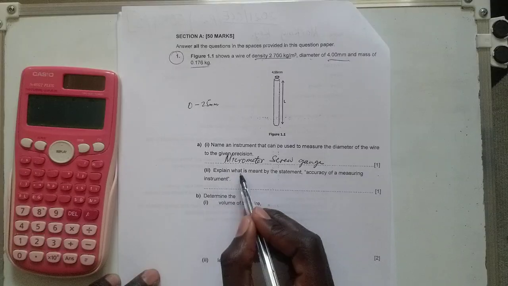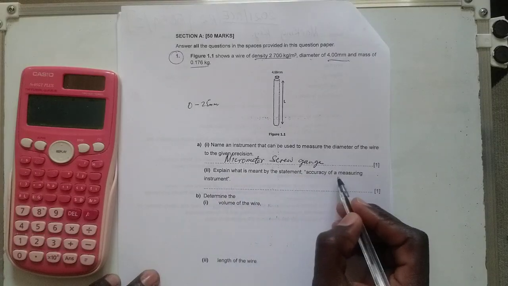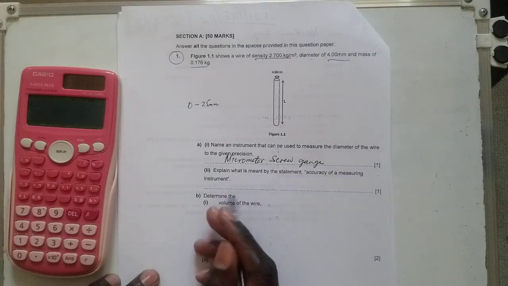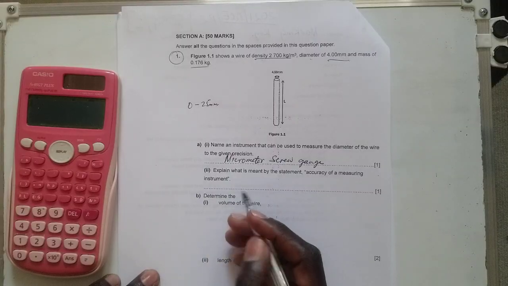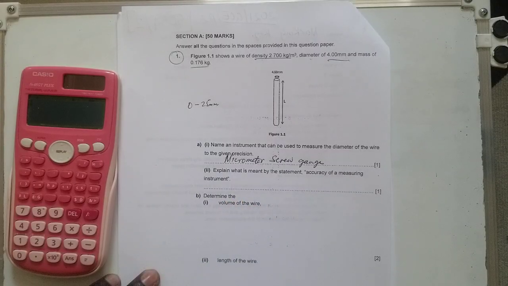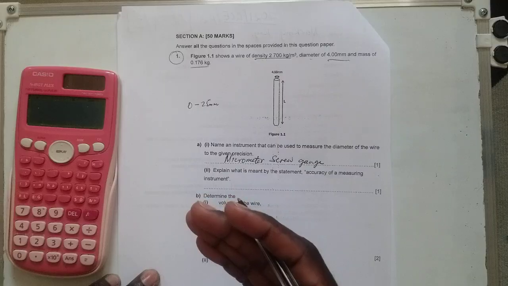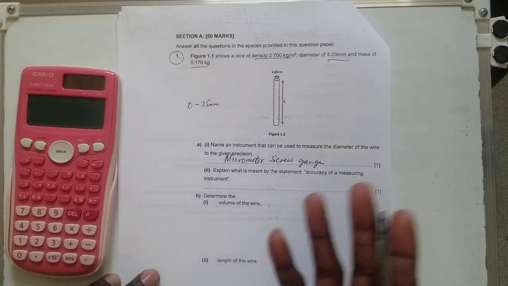Then it says, explain what is meant by the statement accuracy of a measuring instrument. When we talk about accuracy, it is simply the closeness of a measured value to the true value, or the accepted value.